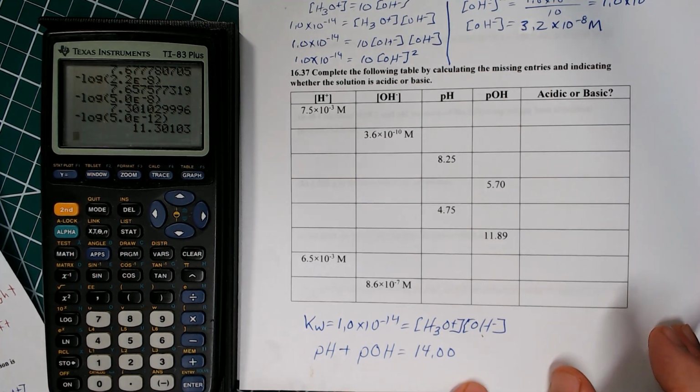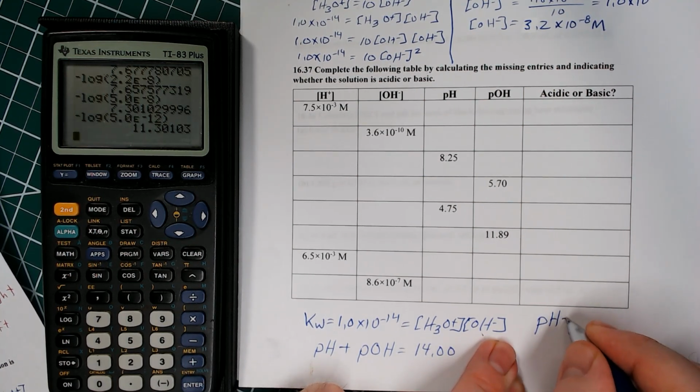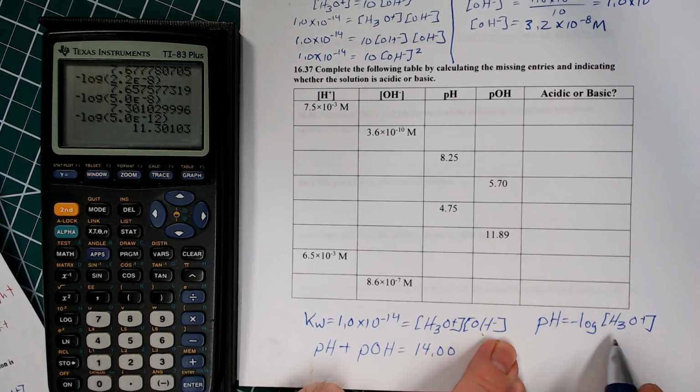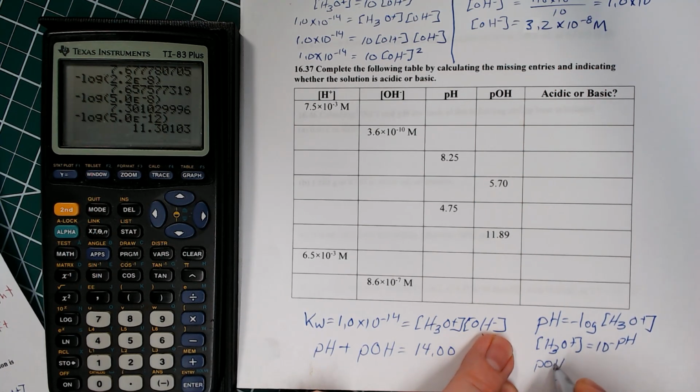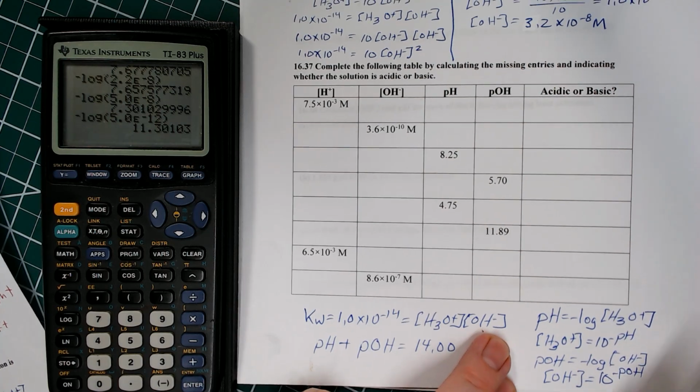There's also one more thing. If we take our thing for logarithm, pH is the negative log of hydronium. But if you want to solve for hydronium, then you multiply both sides by negative 1 and then take the antilog, and you'll get this. So hydronium is 10 to the negative pH. All right, pOH is the negative log of hydroxide, and so hydroxide is 10 to the negative pOH.